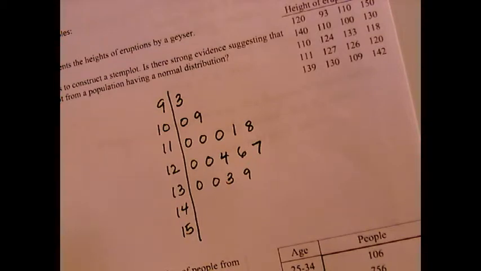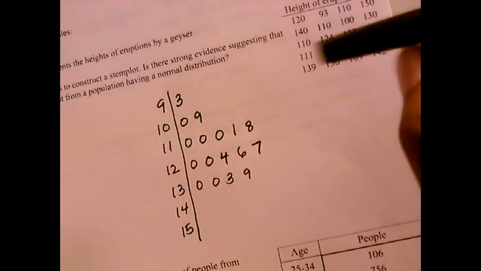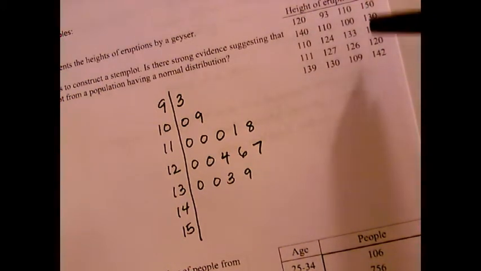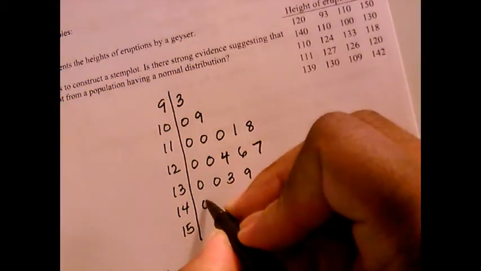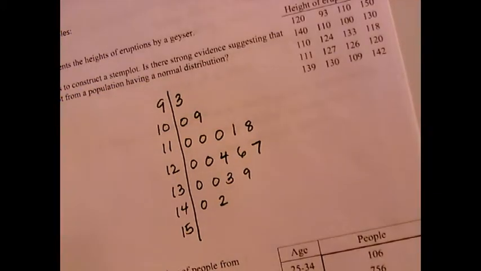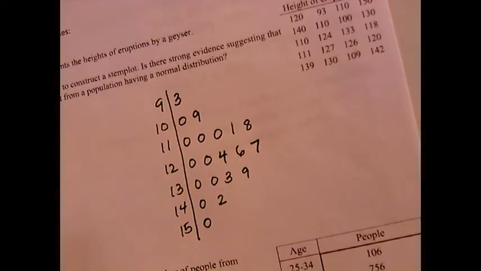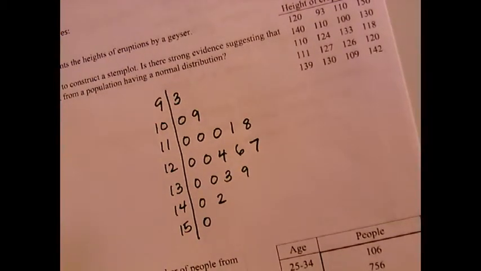And then for 140 to 149, which represents the stem of 14, we got 140 and 142. And then finally 150, there's only 1 number that's 150, so we put the 0 next to the 15.